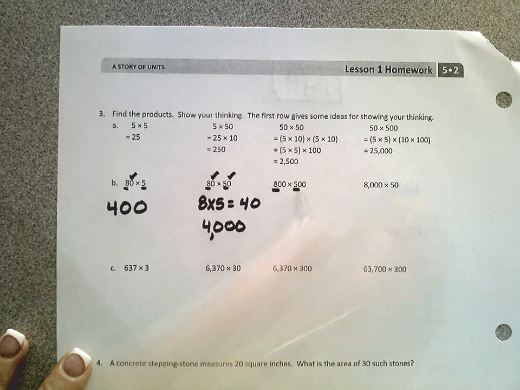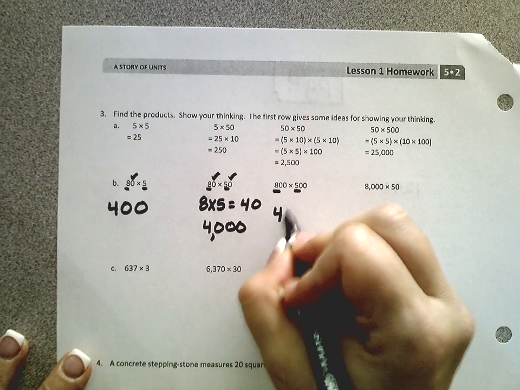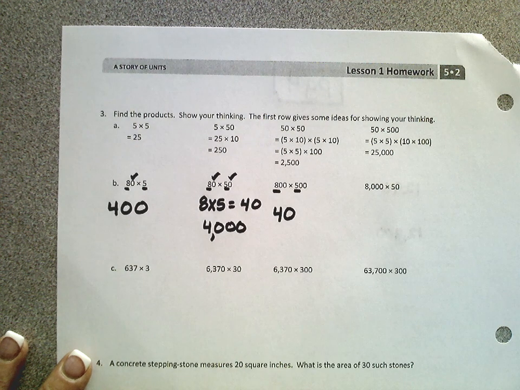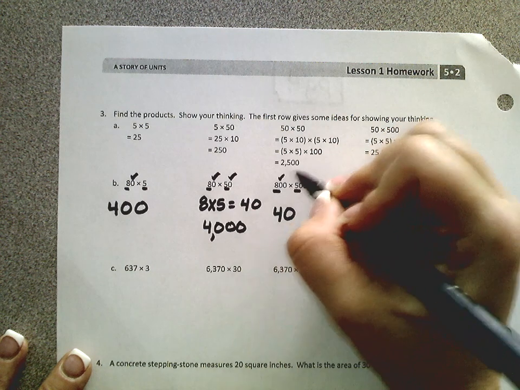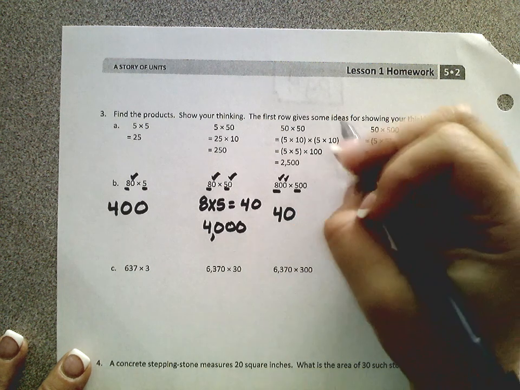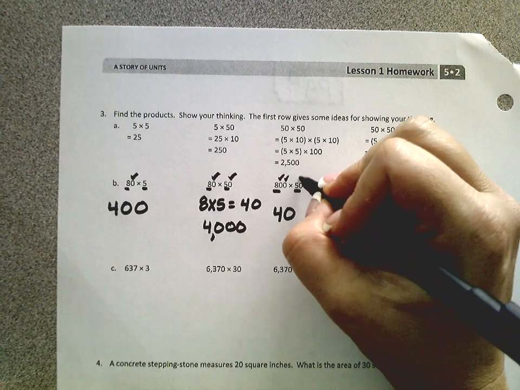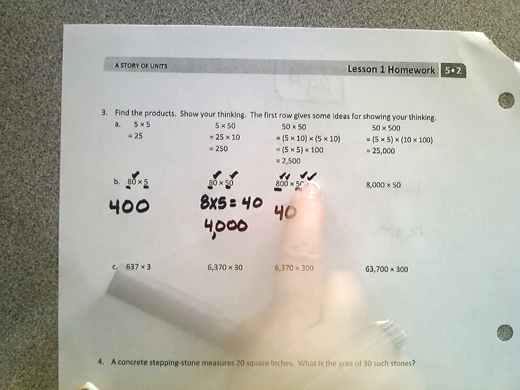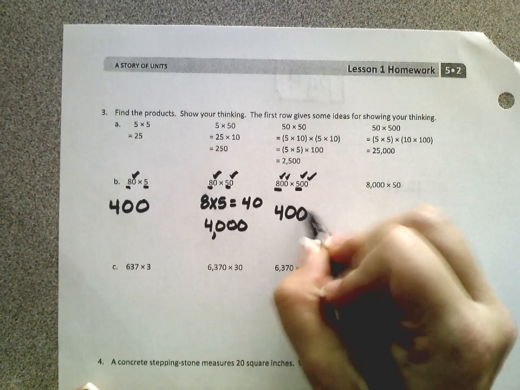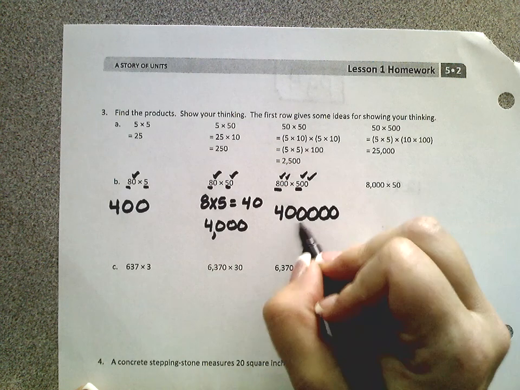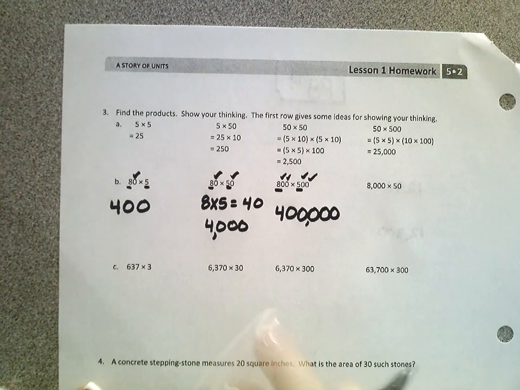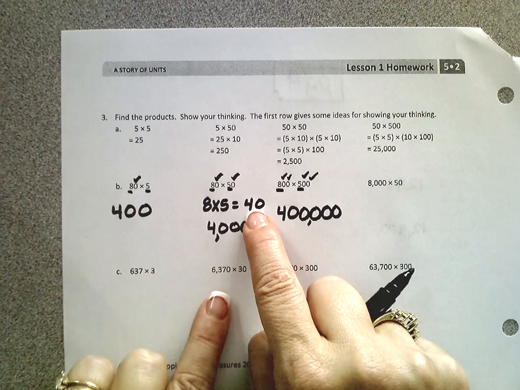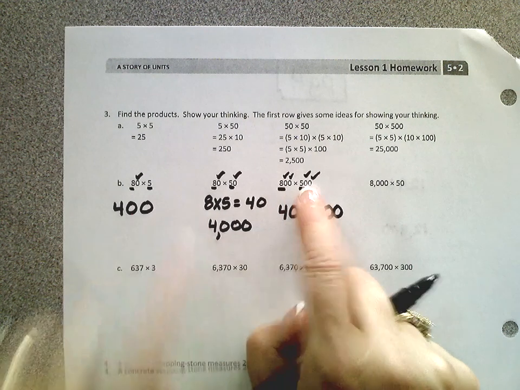We're doing that 8 times 5 again, which we already know is 40. Now we're going 10 times greater, 100 times greater, 1,000 times greater, 10,000 times greater. So we're actually just counting our zeros because we know 10,000 has 4 zeros. Look at how many check marks I have, 4 zeros. I'm going to add 4 more zeros on. Now notice, I don't count that first 0 in this 40 because that is from the 8 times 5.